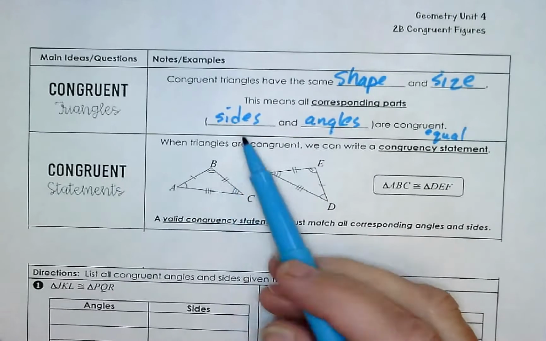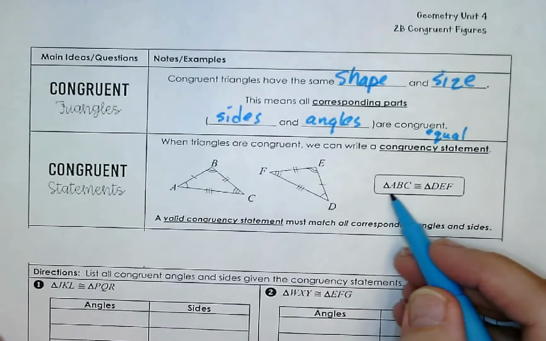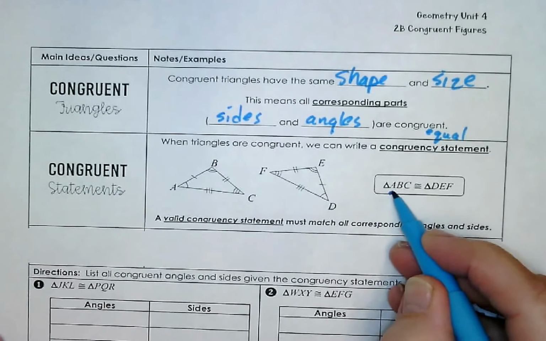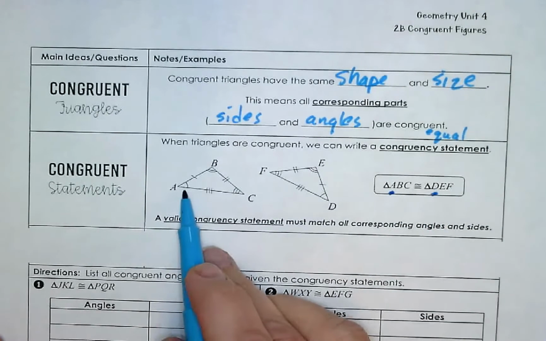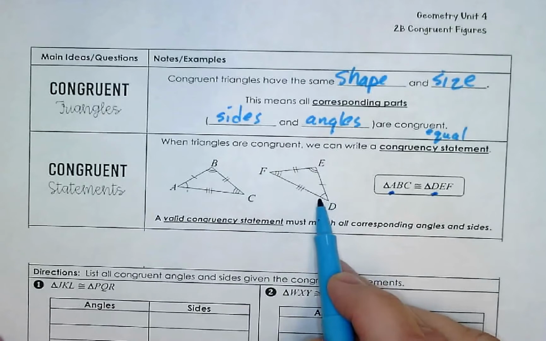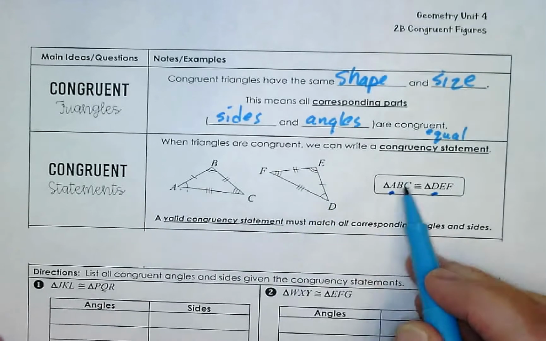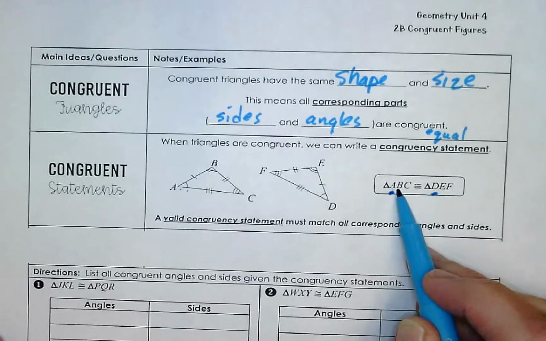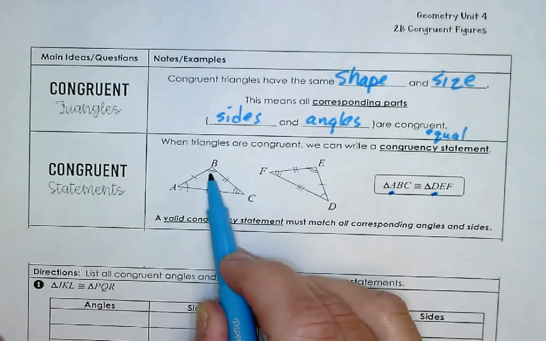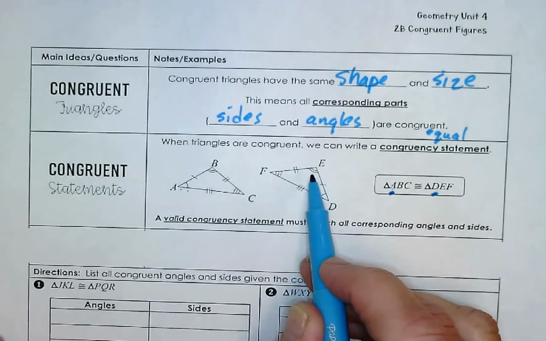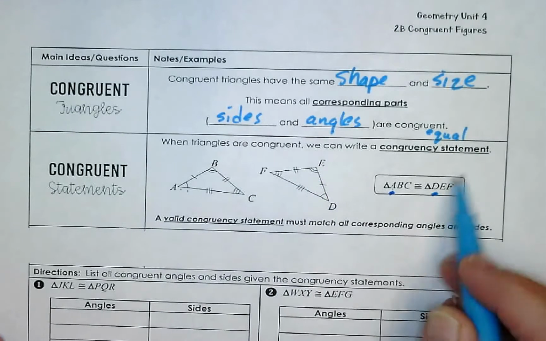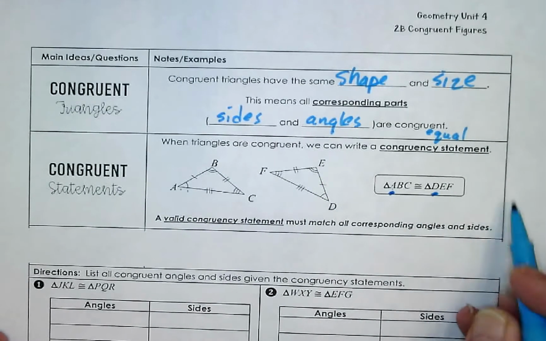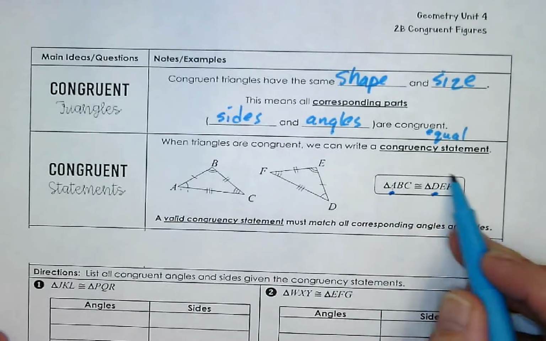So a congruency statement is going to show me, this is a congruency statement right here. And when we write that, the corresponding parts, A and D, if you look here, A has one mark, D has one mark. They are corresponding to each other. They need to be in the same position within this statement. Same thing with B and E. If I look over here, both B and E are marked exactly the same. They are corresponding to each other, so they have to be in the same spot, in this case in the middle. Same thing with C and F. They are corresponding. So this is a congruency statement.